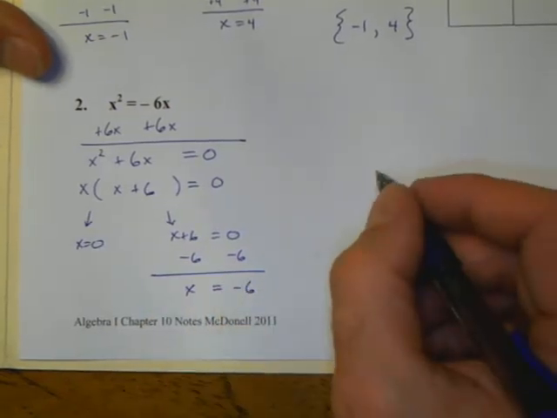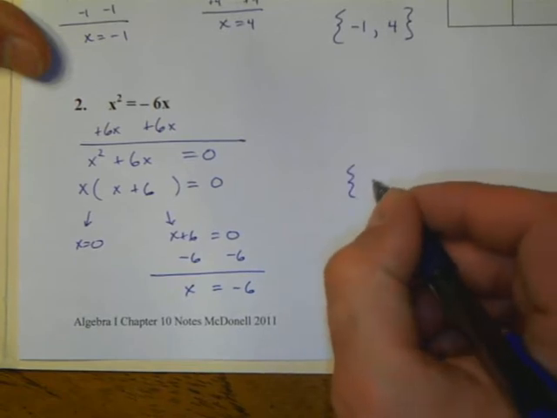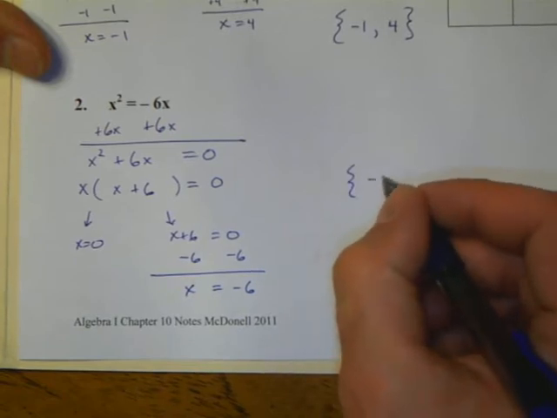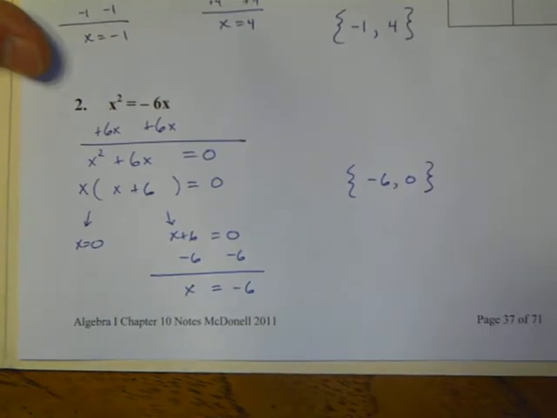We only have to solve one of these two factors, and so on the second one we subtract 6 from both sides, and that leaves us with an answer of x equals negative 6. Once again, writing our answer in set notation, the smaller one comes first, so our answer is negative 6, 0.